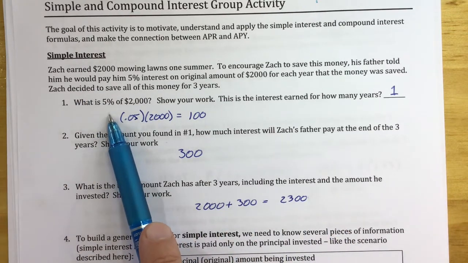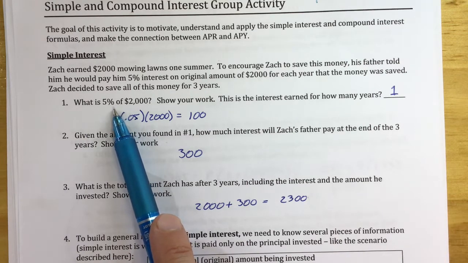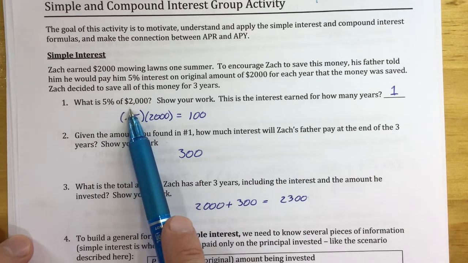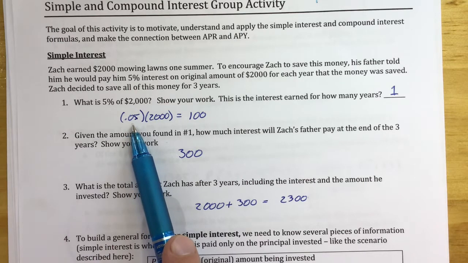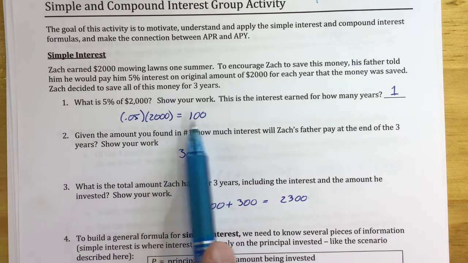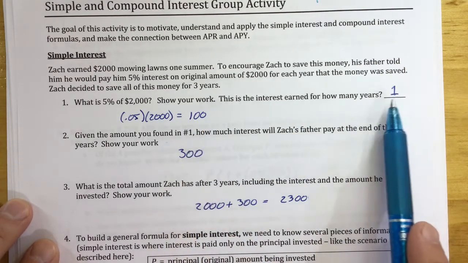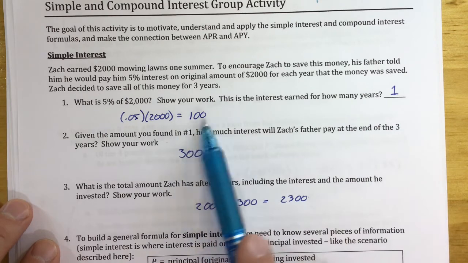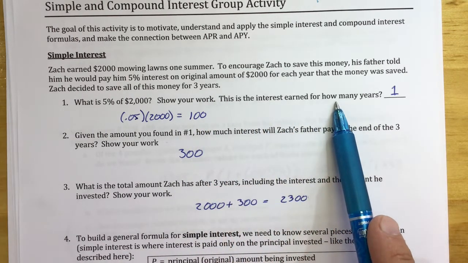All right, so if the dad says that he's going to pay him 5% interest on this, the first thing you want to do is find out what is 5% of the 2,000, and that's just multiplying the decimal form 0.05 times 2,000, which conveniently turns out to be 100, and you might notice that we've done that a lot in these activities. This other little question over here says, what does that really represent? It represents the interest that he's going to get after 1 year.